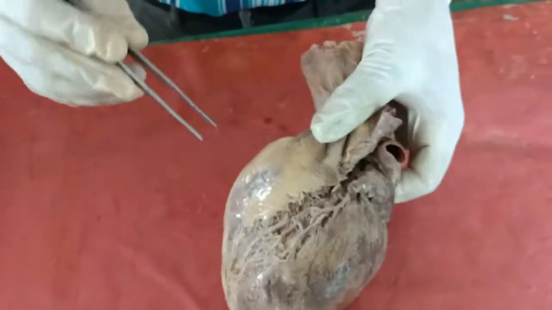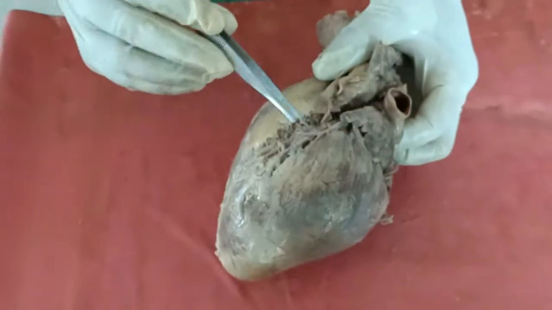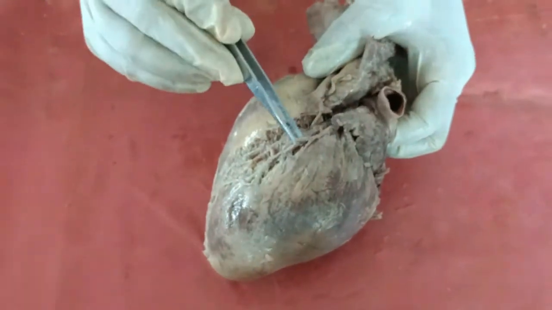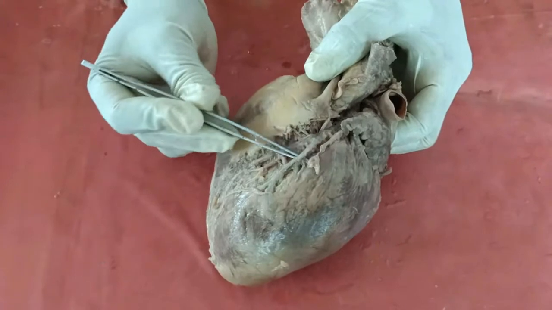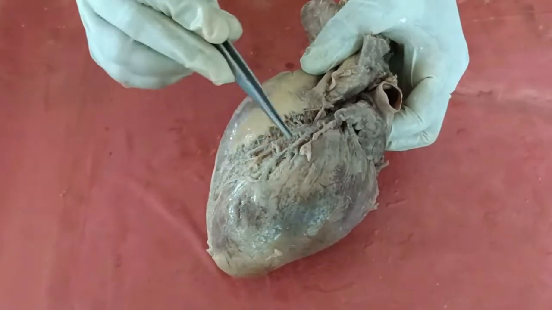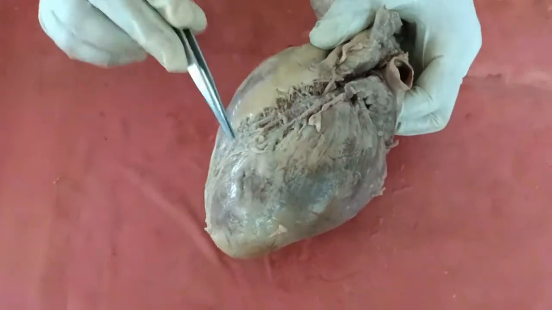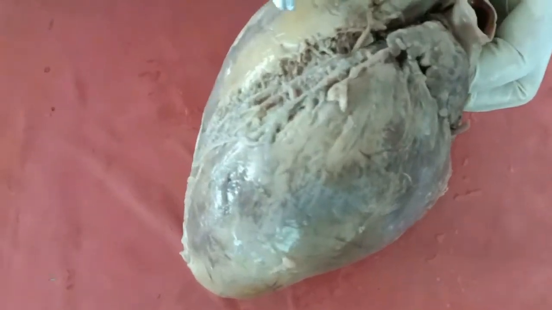Now we will see what the important branches are. See here. This is the diagonal artery. This diagonal artery is branched from the anterior interventricular artery. It runs towards the apex and supplies the ventricle.